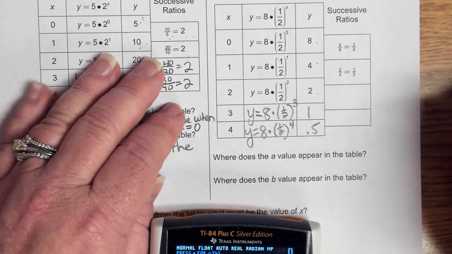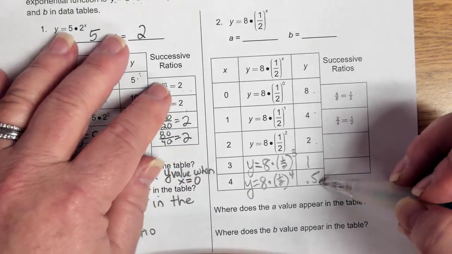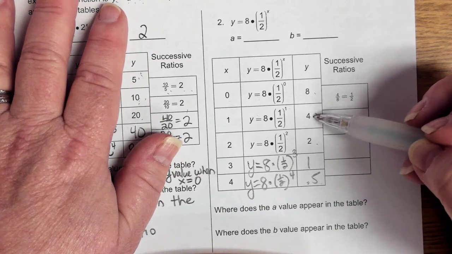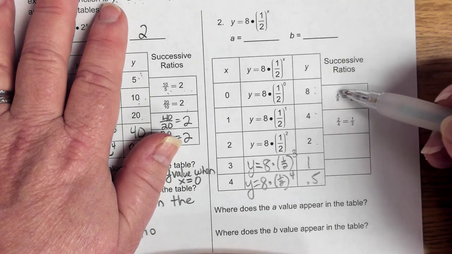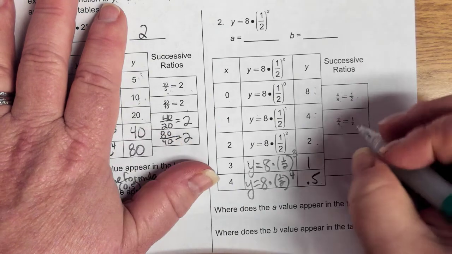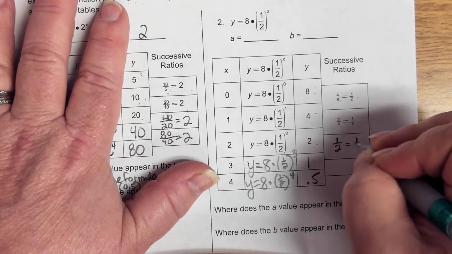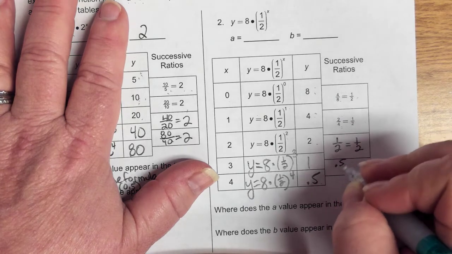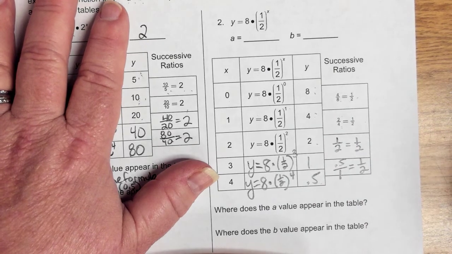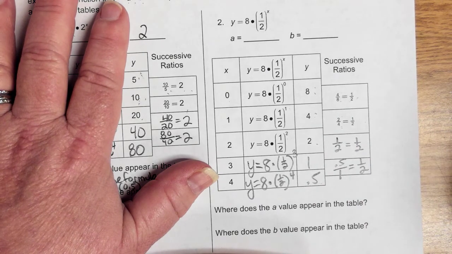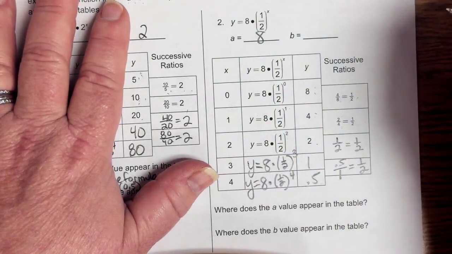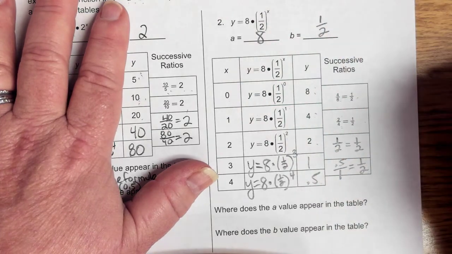And we can see that our b value, what our successive ratio is going to be, is by putting the 1 over the previous y value. 4 over 8 is 1/2. 2 over 4 is 1/2. Here I'd have 1 over 2, which is 1/2. And then 0.5 over 1 is also 1/2. Okay? So our a value in this situation is 8, and our b value is 1/2.